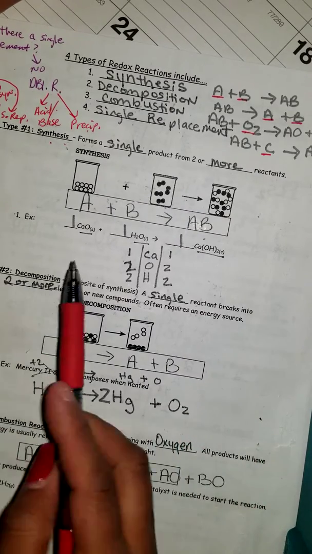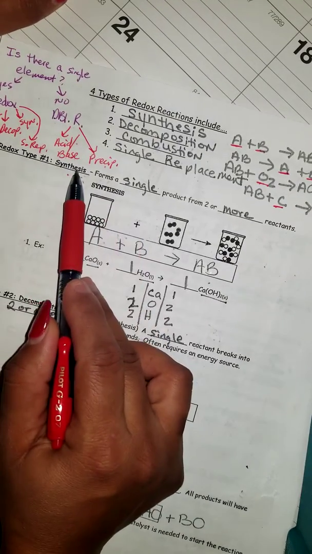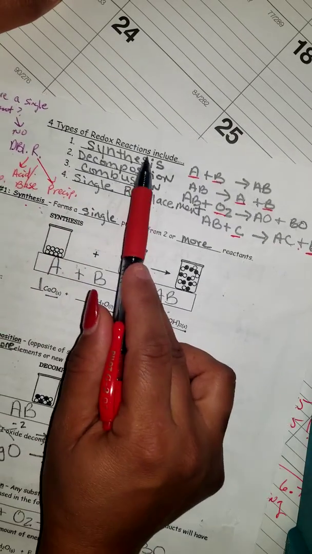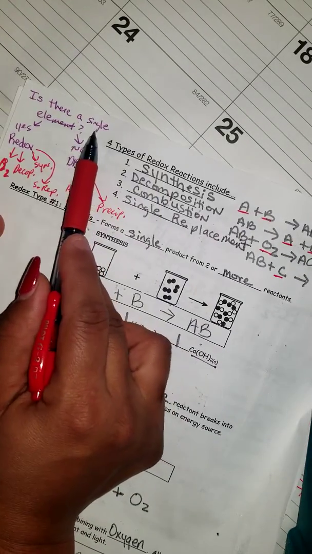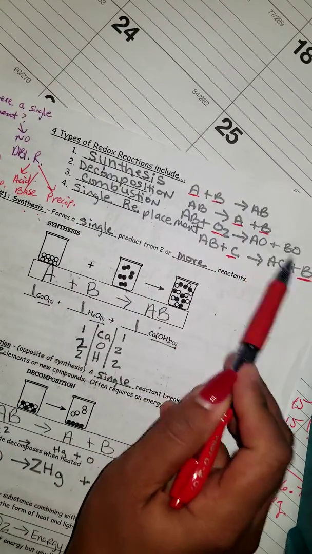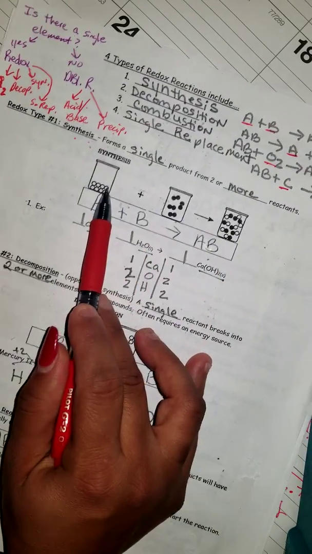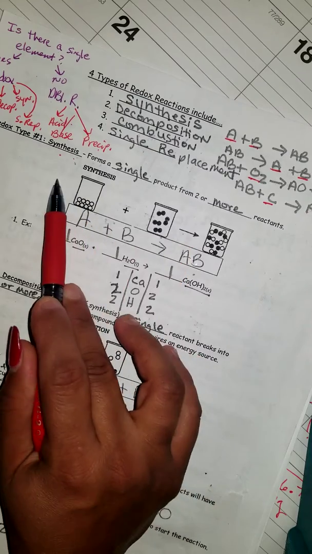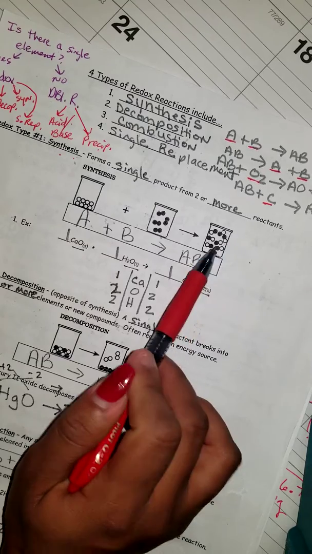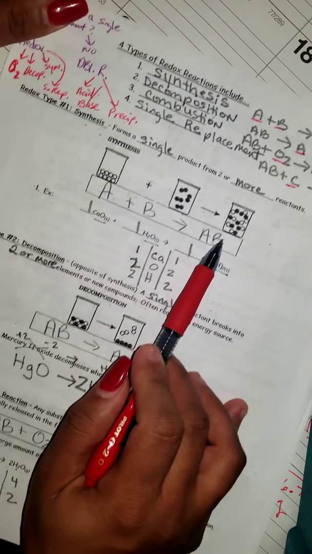Okay, so let's go ahead and go back over here. We have the first type, which is what we call a synthesis. It's what we call a redox. The reason why we call it a redox is because a redox occurs whenever we have a single element that's involved, whether it's on the reactant side or on the product side. So here I've got some single elements. I can actually have 2, 3, or 4, doesn't matter. But what happens is they combine together and form one new product. For an example, A plus B equals AB.